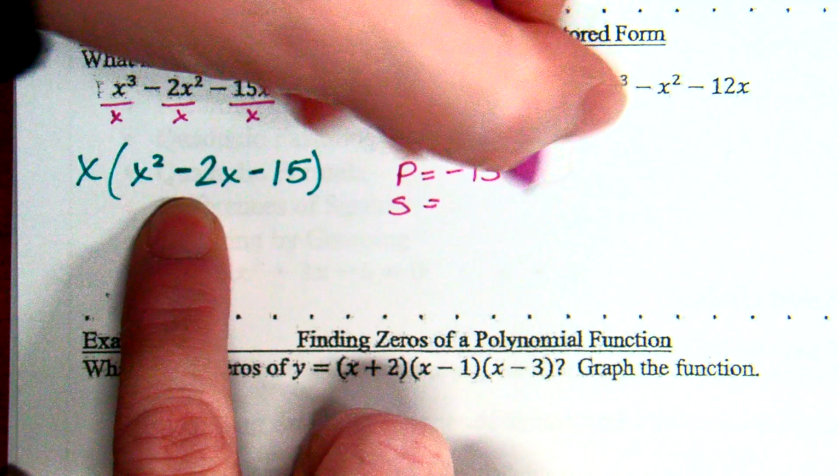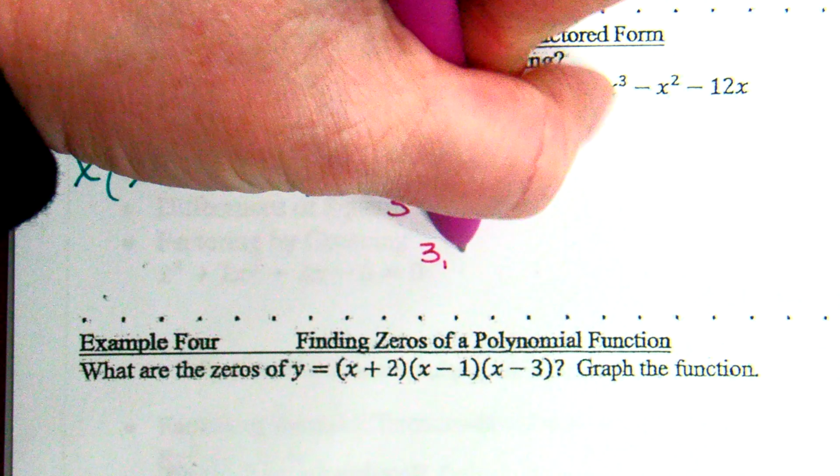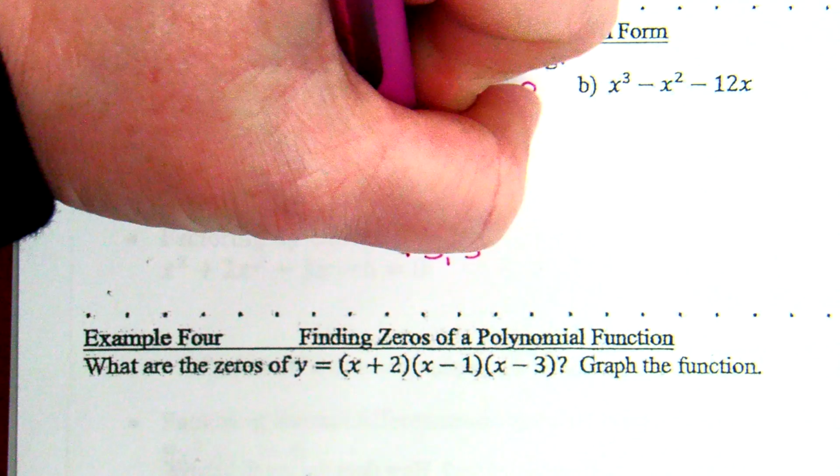A combination of 3 and 5. Did we all get the right numbers there? They multiply to be negative, so opposite signs, a positive and a negative. To add to be negative, bigger number negative. So negative 5 and positive 3.